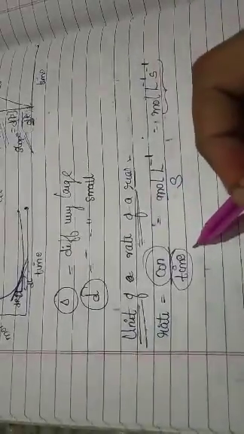Whereas with respect to the product, of course, it will be positive, because with the passage of time, the concentration of the product goes on increasing. Coming to the unit of rate of a reaction, it is given by concentration by time. Concentration SI unit is mole per liter, whereas time is seconds. So overall, the unit I am getting is mole per liter per second.